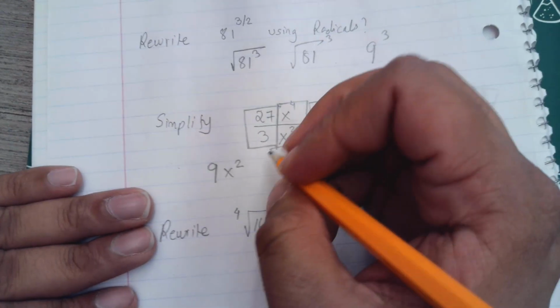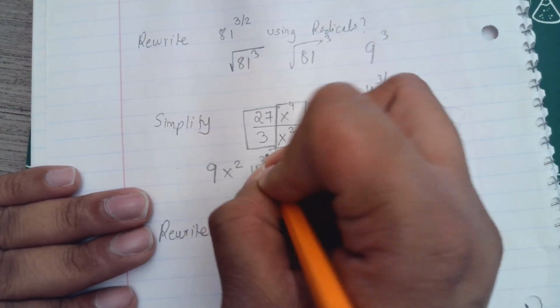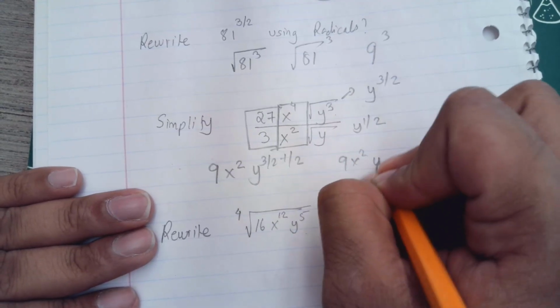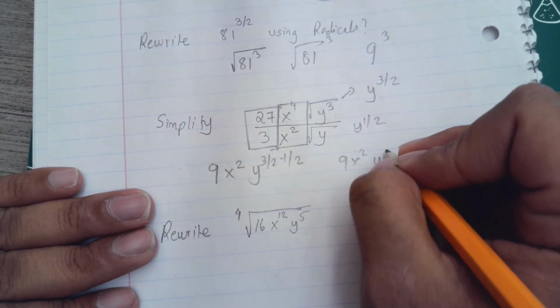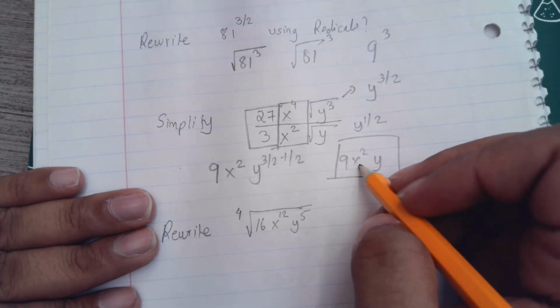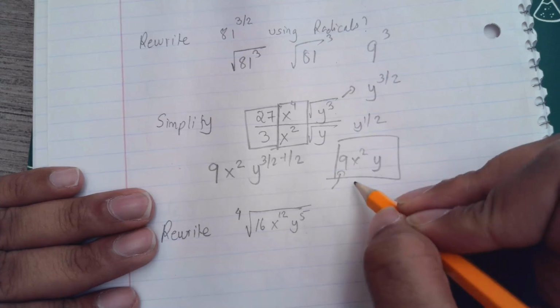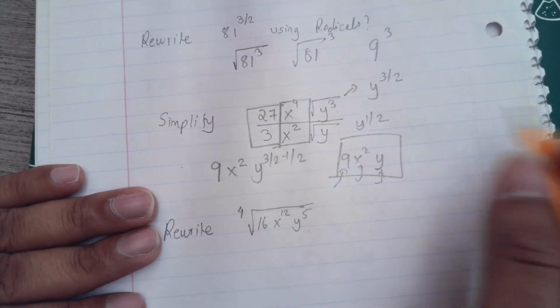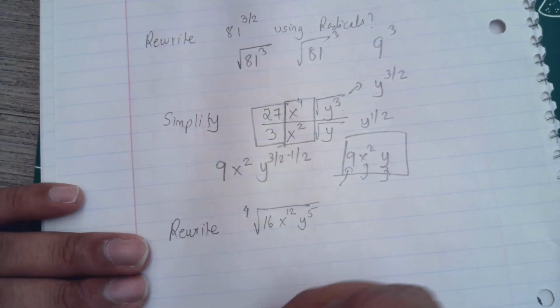Now we're going to subtract the exponents, so you get y to the power of 3/2 minus 1/2. So 9x squared times y to the power of 2 over 2, which is just 1. So that is your answer, 9x squared y. How do I know that's my answer? There's only one number, one x, and one y. The exponent is positive, there is no fraction and stuff like that, so that's the most simplified version.